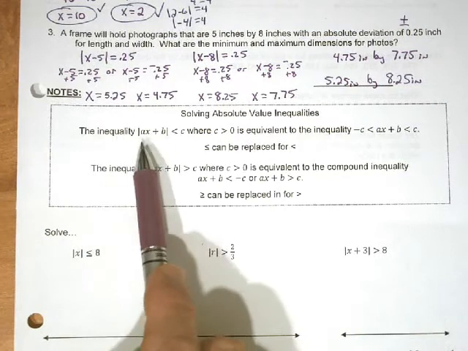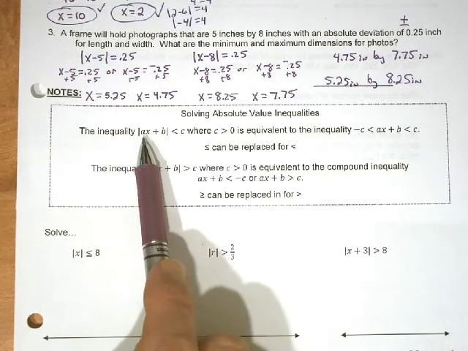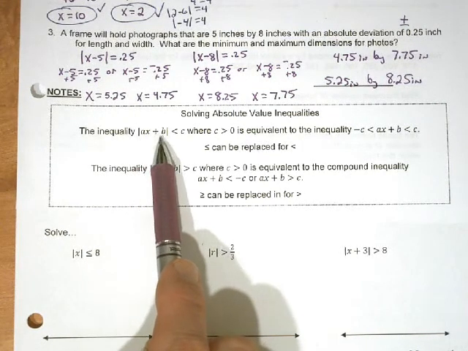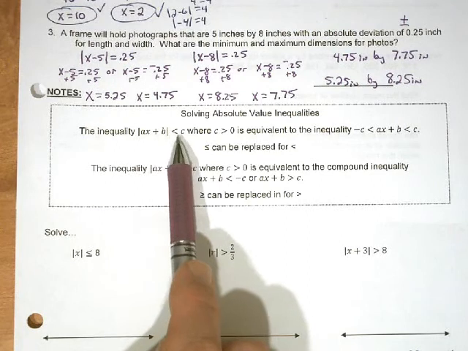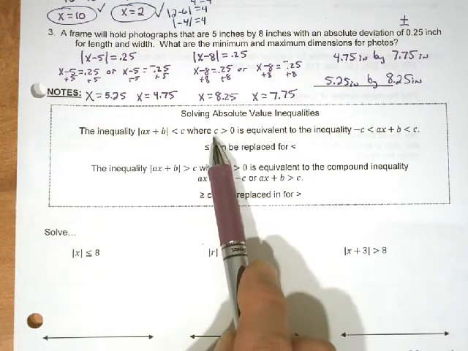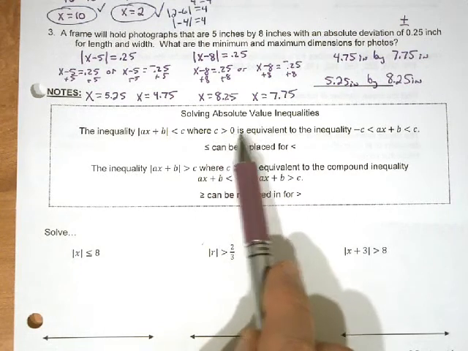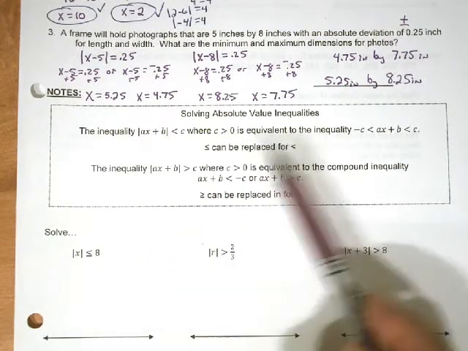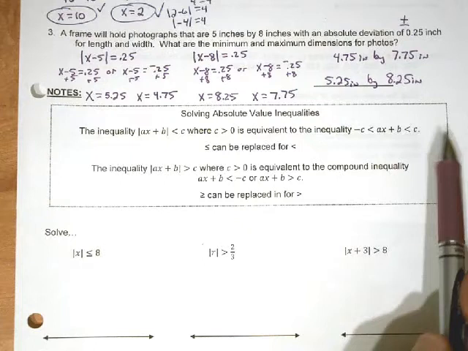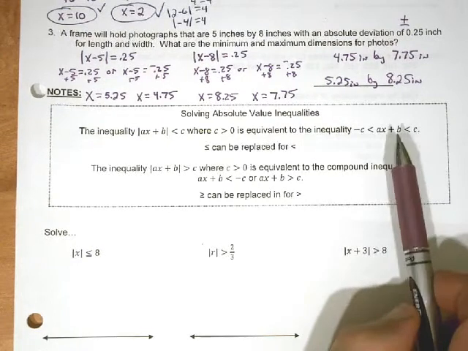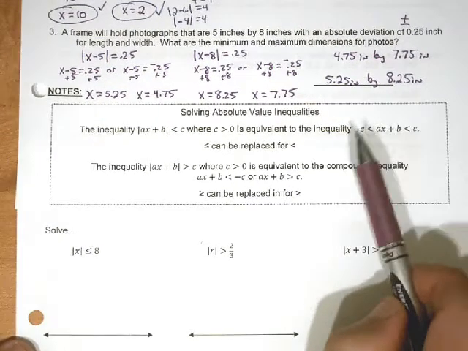So if our absolute value of a times x plus b is less than c, and your c is going to be greater than 0, that is going to be equivalent to the inequalities, and we write it this way.